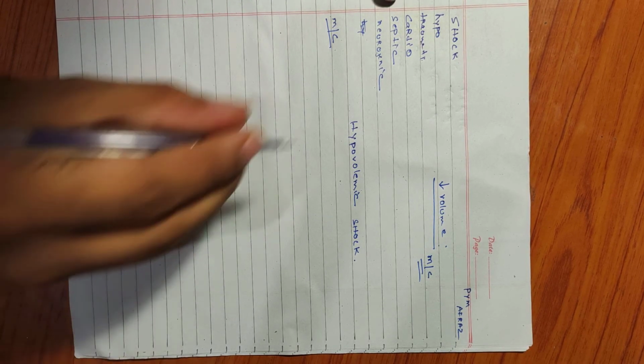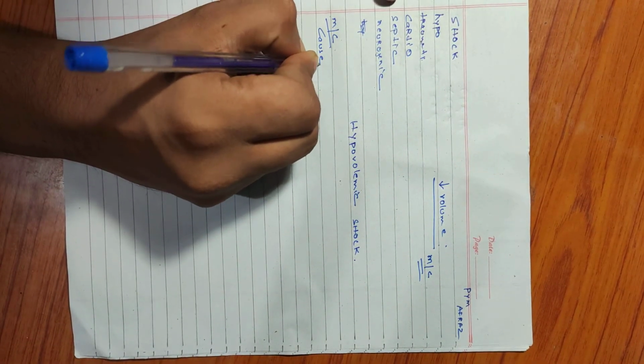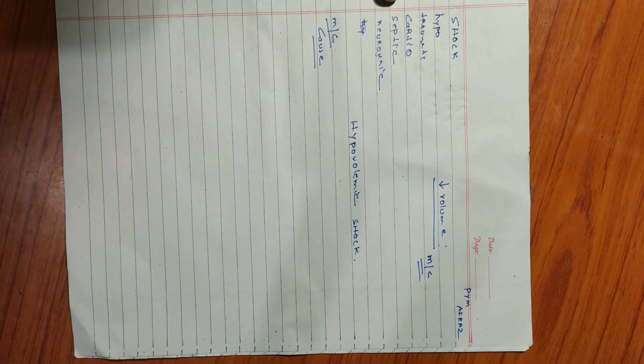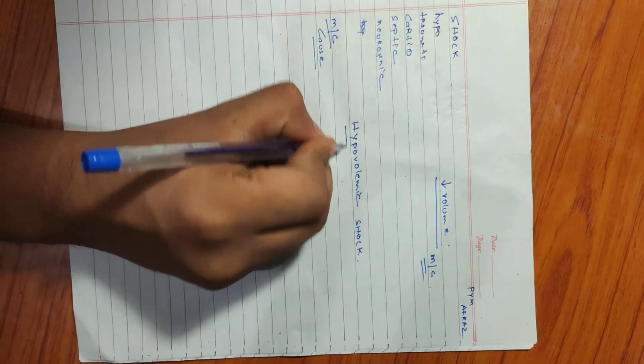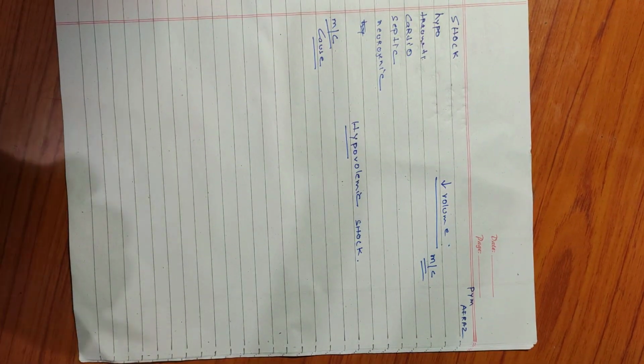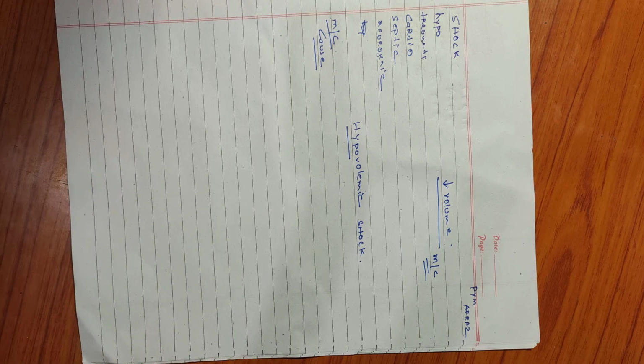Now what are the causes of hypovolemic shock? Again, what I told you, there will be a reduced amount of volume. That is the reason it is known as hypovolemic: hypo means less, volemic means volume. A reduced amount of volume is going to cause you shock.